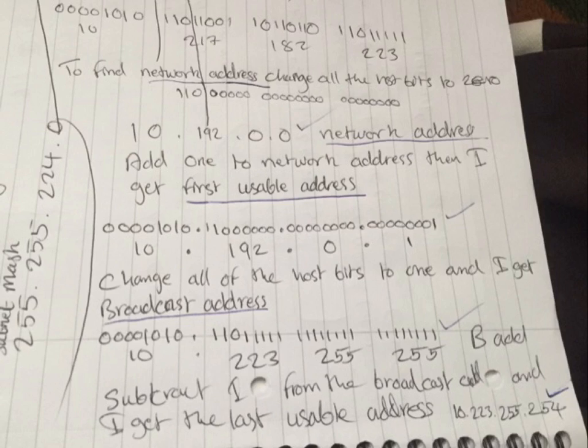Then add 1 to the network address, that gives the first usable address. And turn all the host bits to 0, and that gives the network address. That is a very, very tough topic.